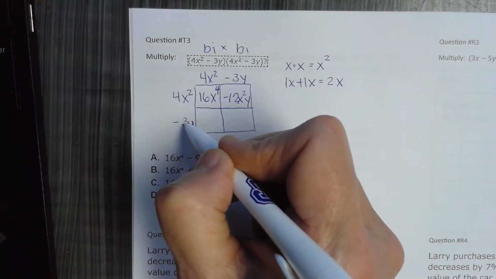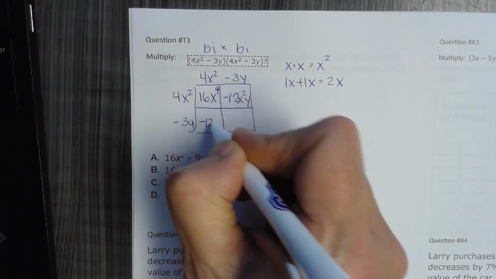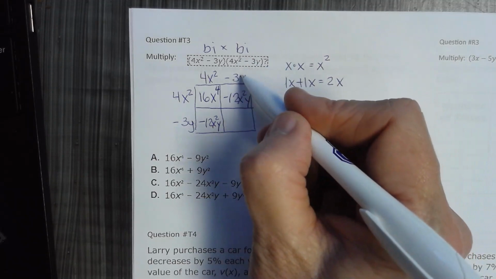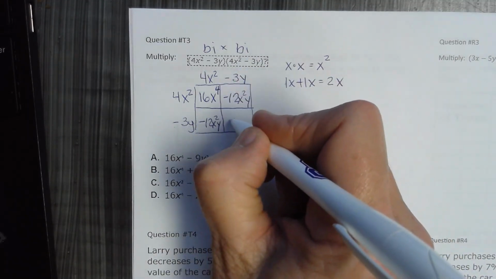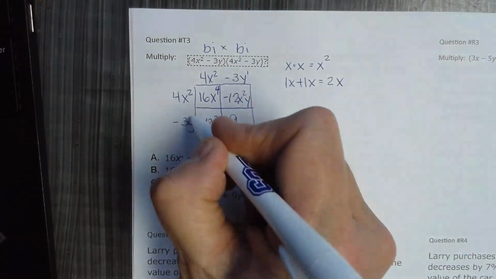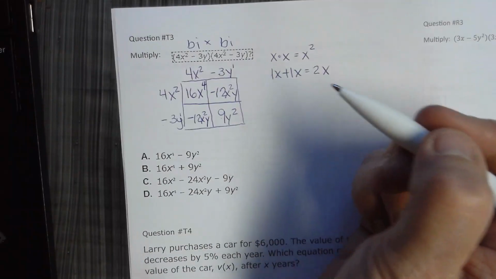Here we're going to do negative 3y times 4x squared, and that gives me negative 12x squared y. And then last we're going to do negative 3y times negative 3y. So it's a positive 9, and don't forget we're adding the powers on the y's, so that is y squared.